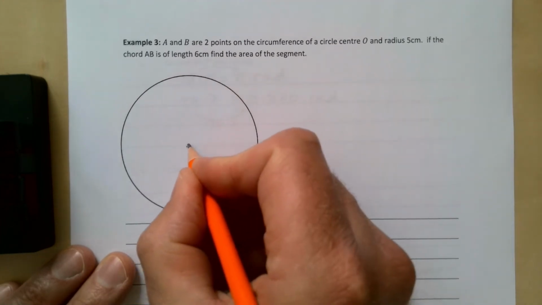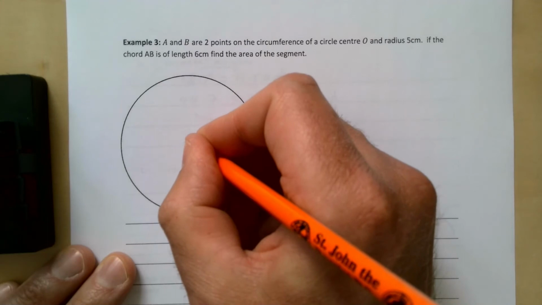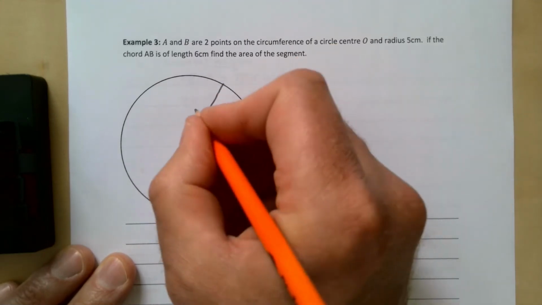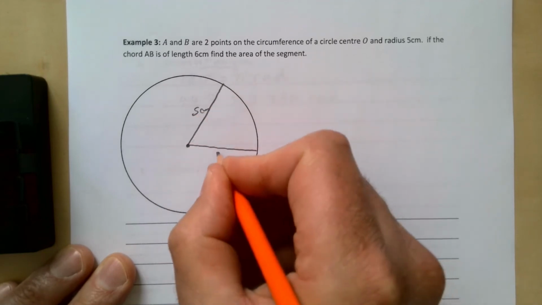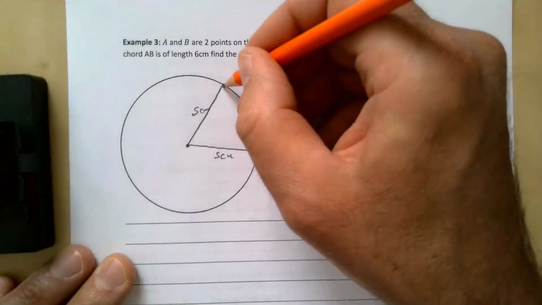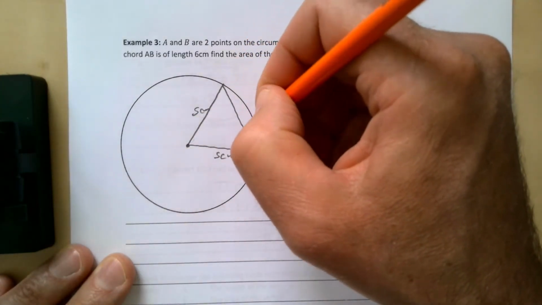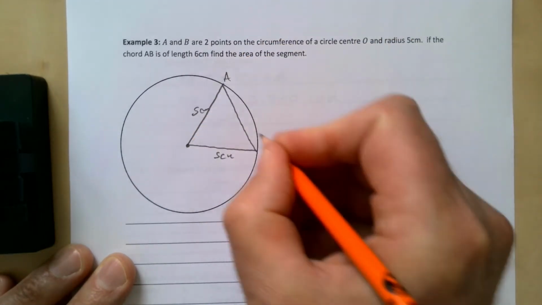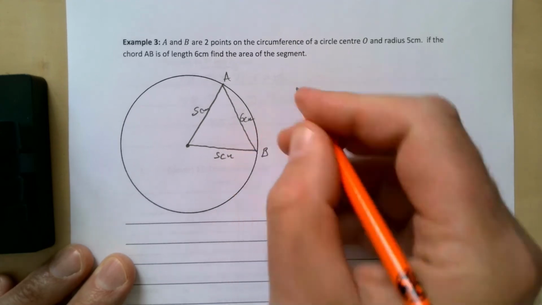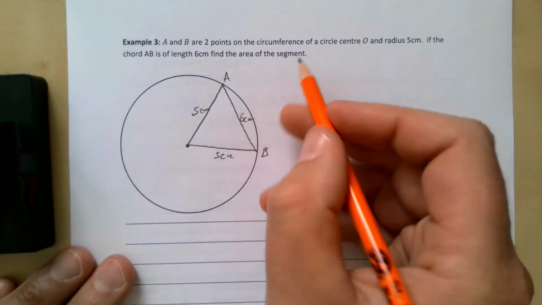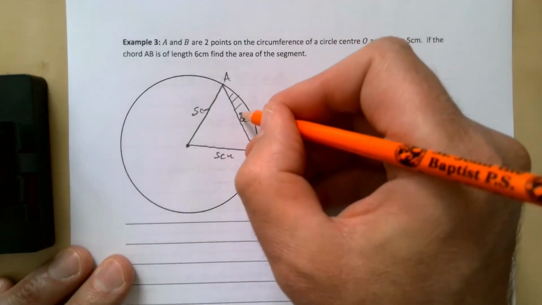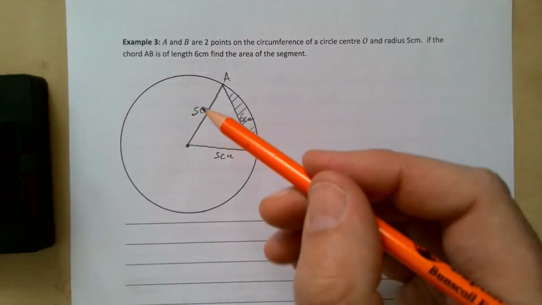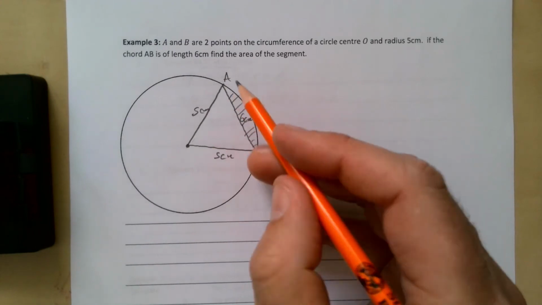Right, so let's see if we can get our head around what's going on here. Something like that. That's 5 centimeters. That's 5 centimeters, and it says the chord AB is 6 centimeters. Let's call that A, and call that B, and that's going to be 6 centimeters. Find the area of the segment. So we want the area of this wee bit here. Area of the segment, we need the radius. We've got the radius, and we need the angle.